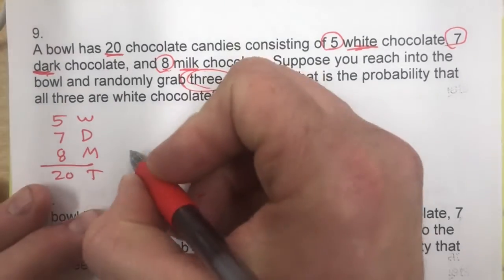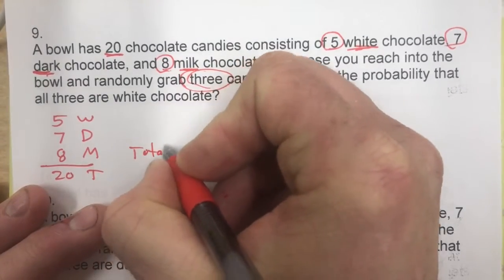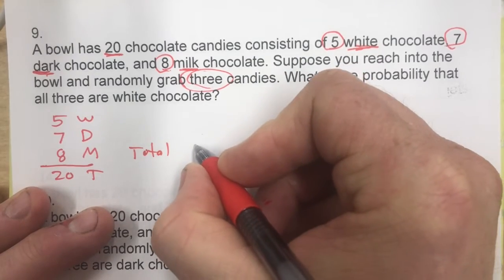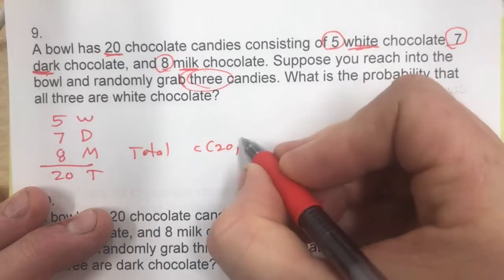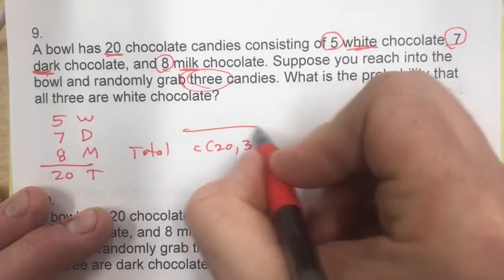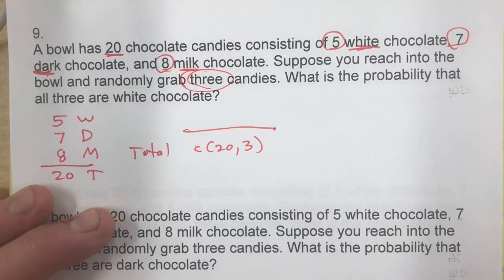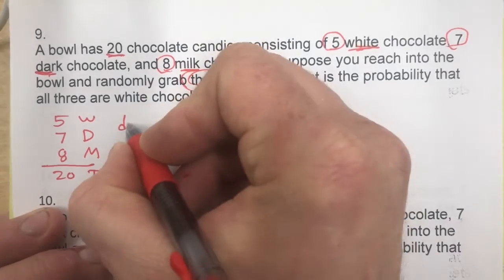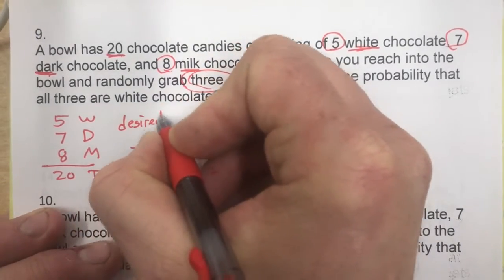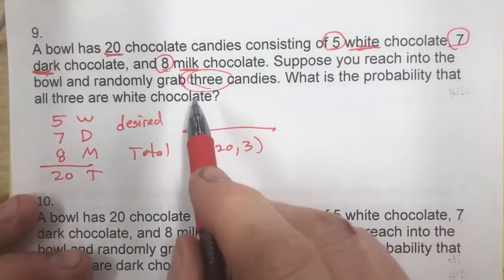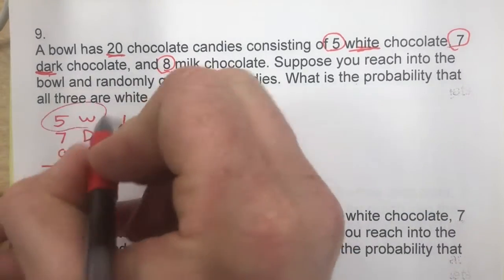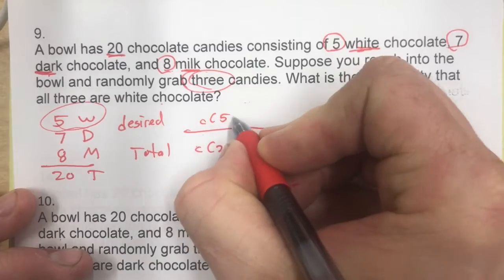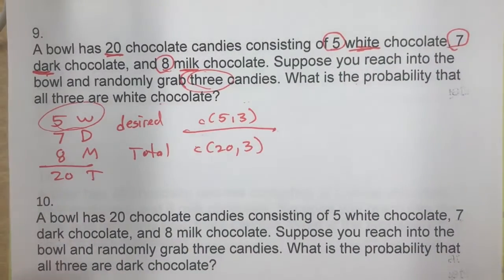All right, so on the bottom, we can figure that real quick on the total. There's 20 total, and we're selecting 3 total. That's what's on the bottom. Now on the top is the desired. What's desired here is all 3 are white. So that means of the 5 white, we desire 3 of those white ones.